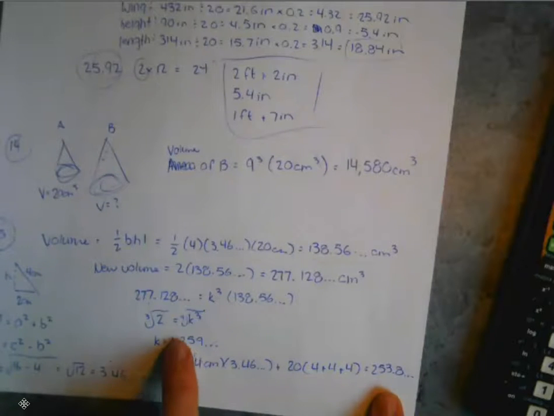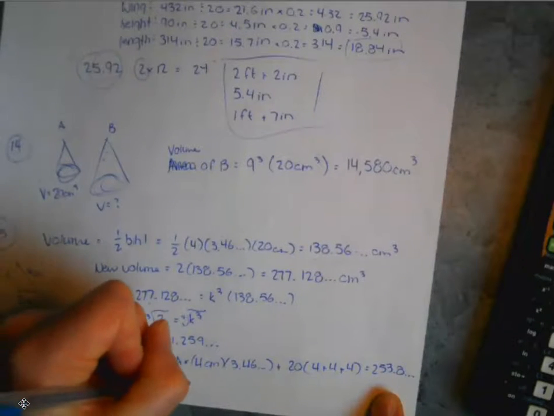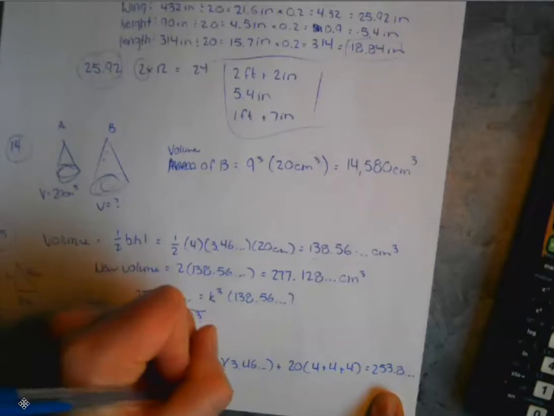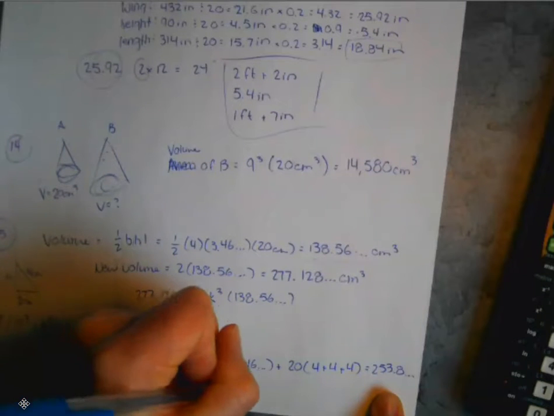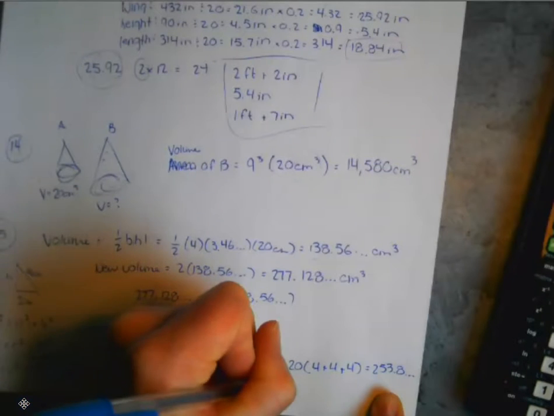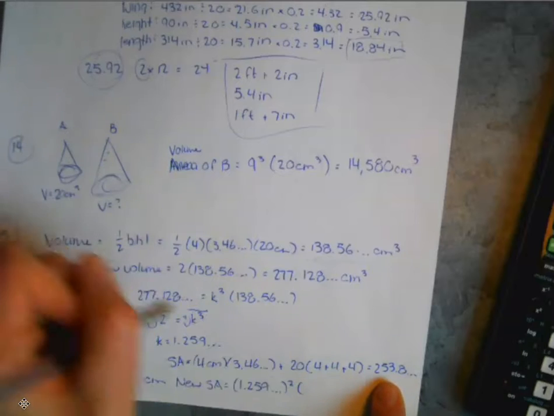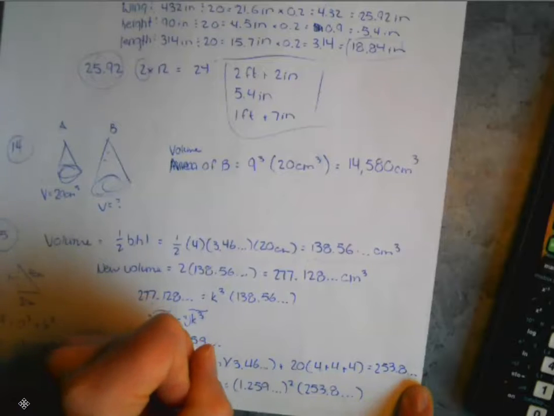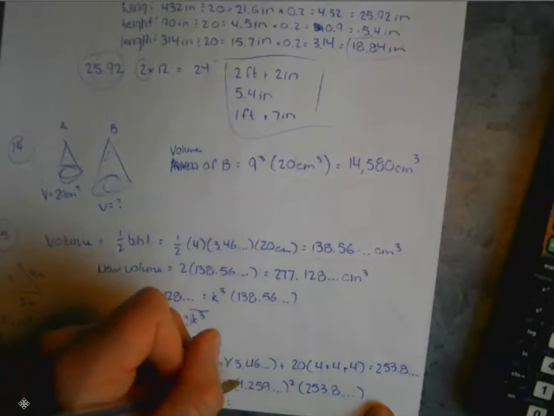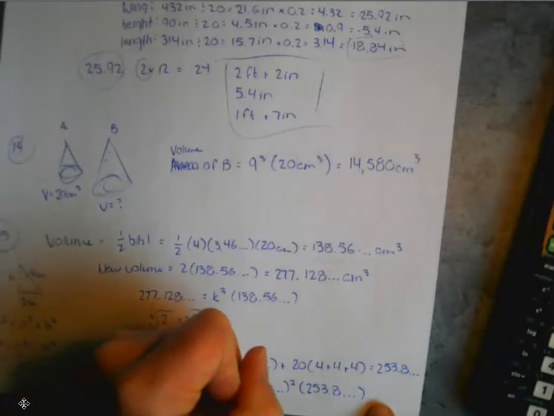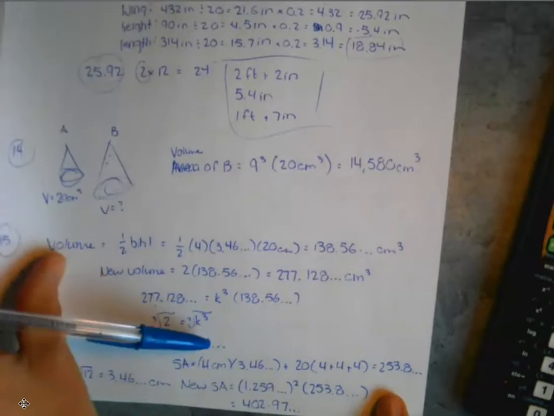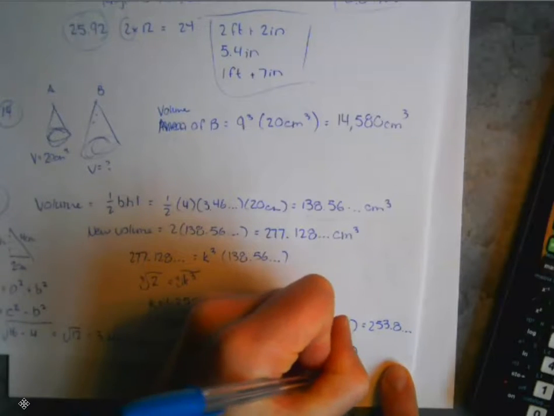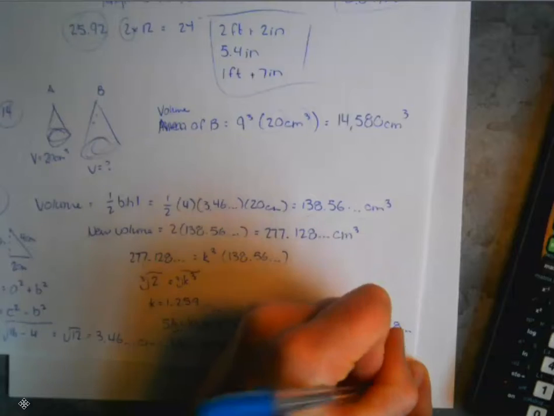We have our k factor, so our new surface area is going to be k squared. Remember, when it's surface area, it's squared, so 1.259 squared times our original surface area, 253.8 something, and that is going to give us 402.97 something. So again, we can round it and say that we have 403 centimeters squared as our new surface area.